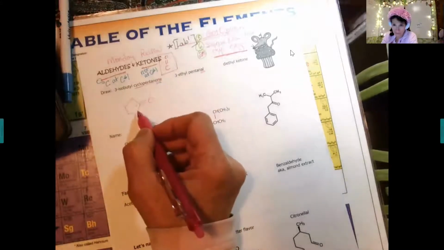Be careful, it's a cyclo, so cyclopentane. The carbon with the double bonded O is at number 1, just because it's a cyclo.